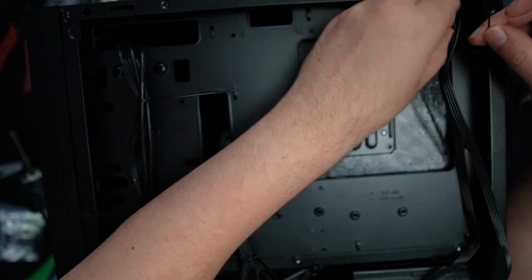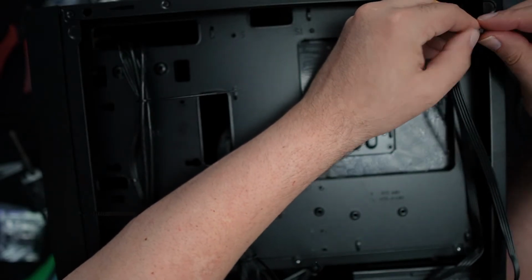Don't be afraid to bend the tail to get it through, because you're going to cut the tail off anyway. So it really doesn't matter.